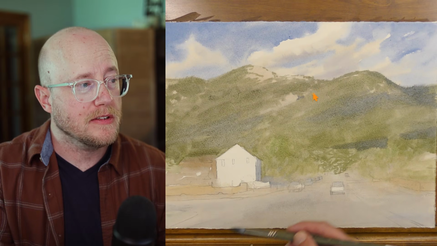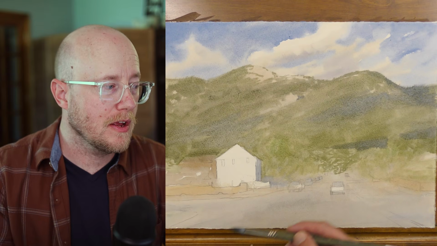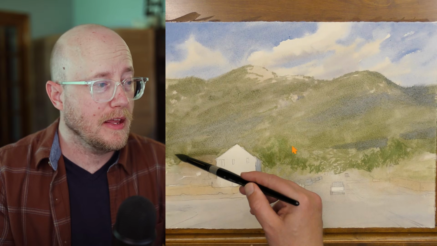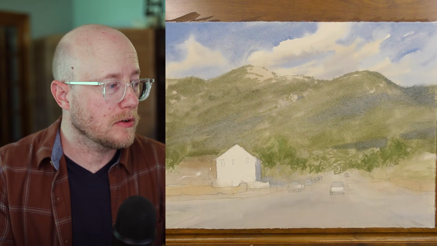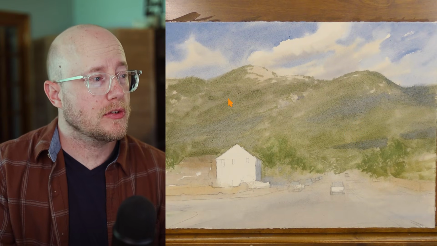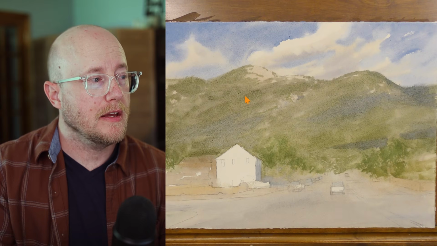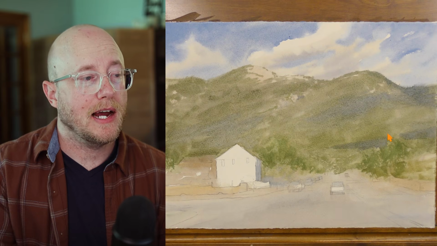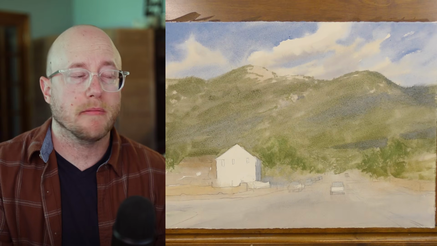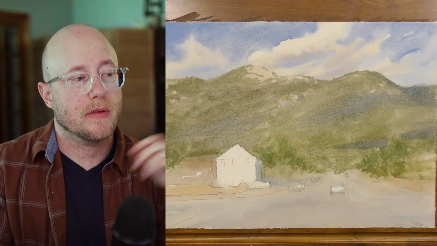So I'm carefully dropping some of this in while it's damp to just suggest some of those rock formations on the mountain. And now I'm coming down and adding some deeper, richer green into these trees to help those feel closer. And after all that, the background of my scene is essentially done. So I laid in the light values of this first, then I went back in and laid in the green on top of that, and then I laid in the shadow shapes on the mountain, and then we have a nice impression of a mountain that can sit in the background that won't compete with the rest of the painting.